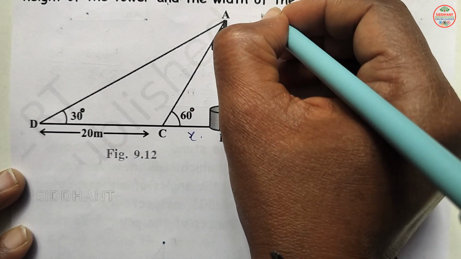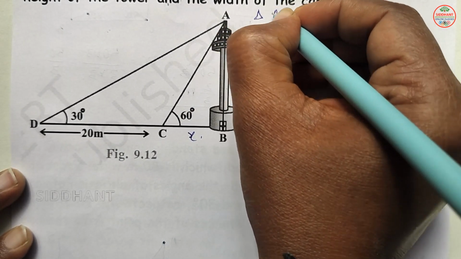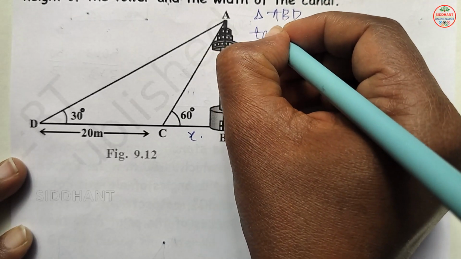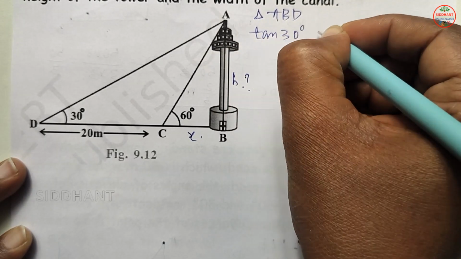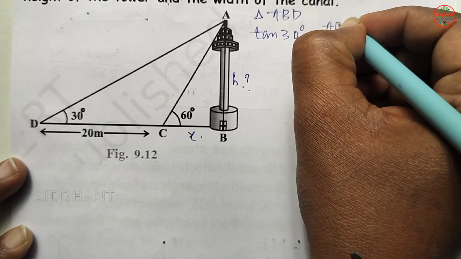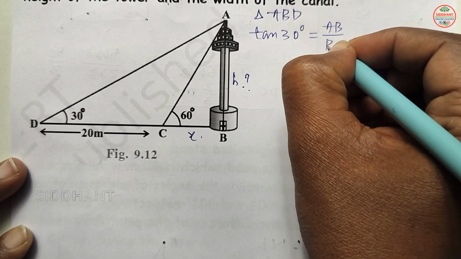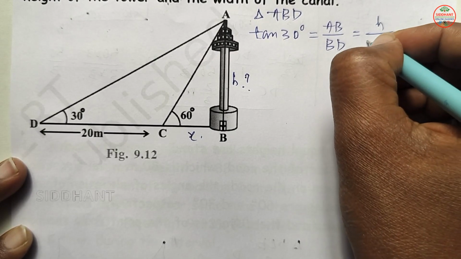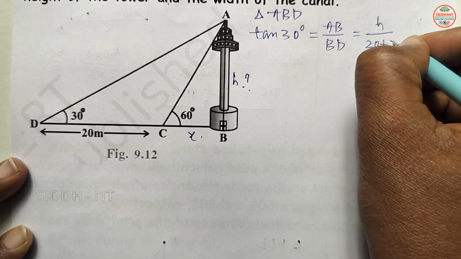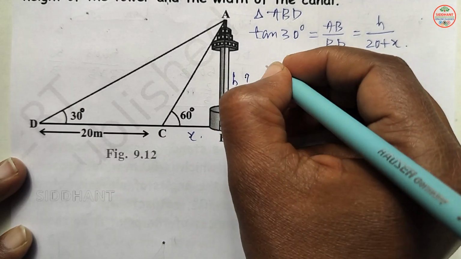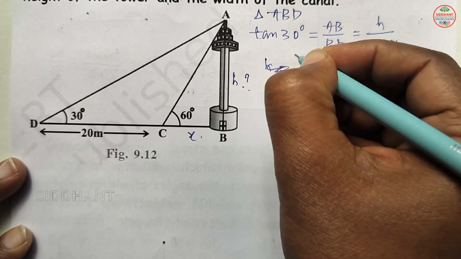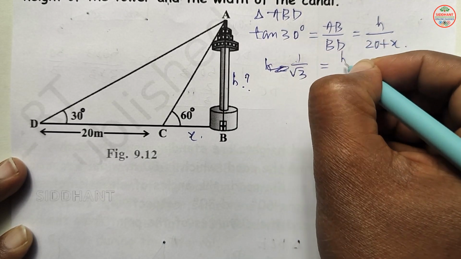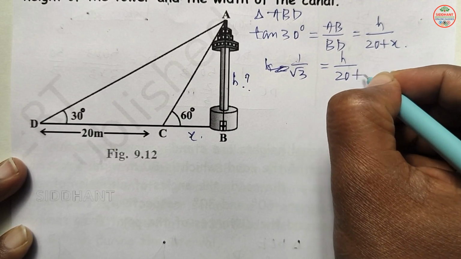So in triangle ABD, tan 30 equals AB by BD, which is H by 20 plus X. Tan 30 is 1 by root 3, so 1 by root 3 equals H by (20 plus X).